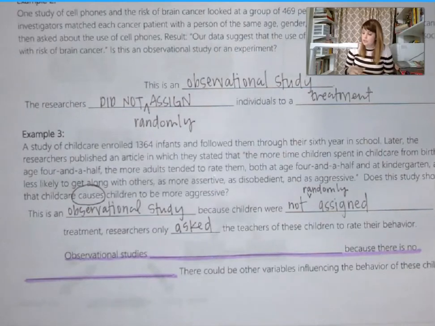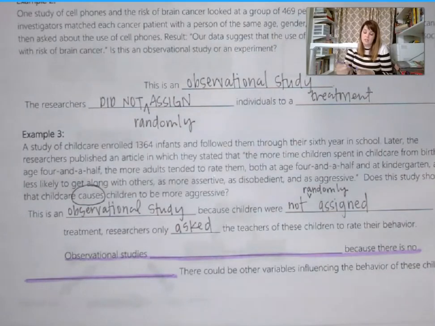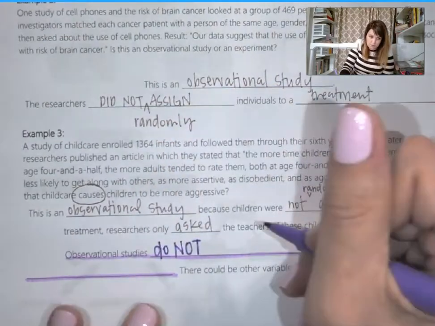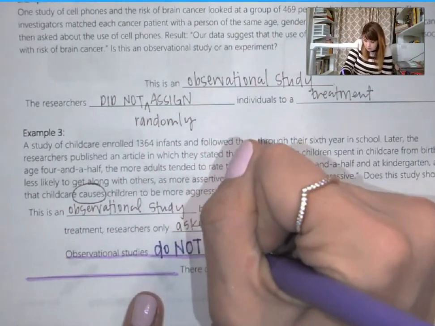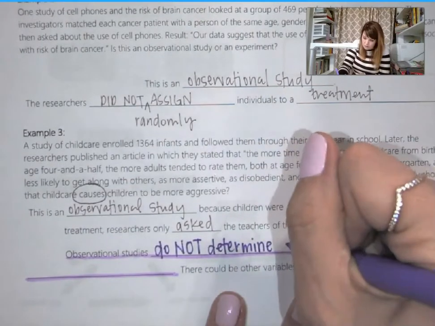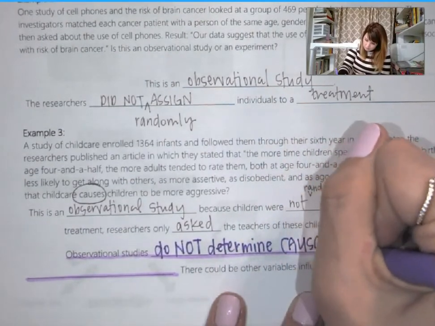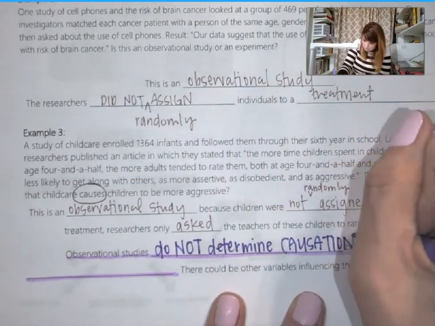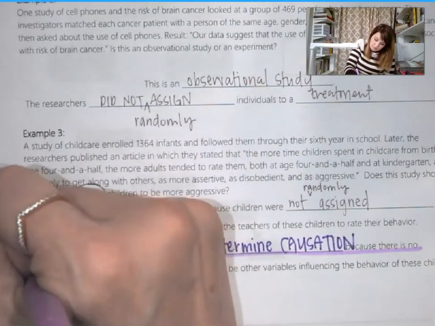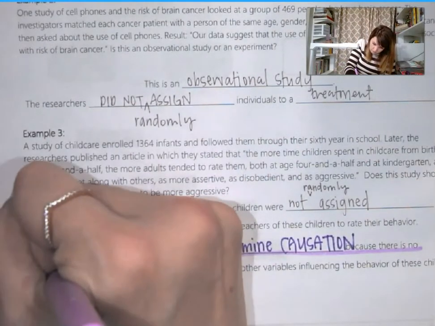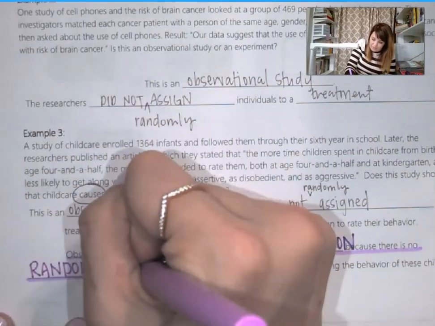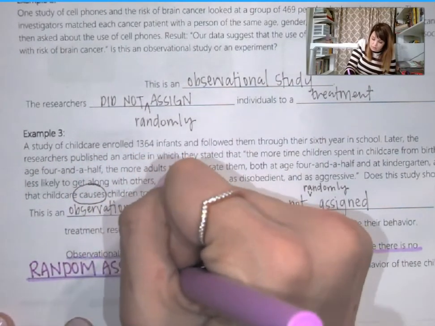Observational studies do not determine causation because there is no random assignment. That is the biggest and most significant difference between the two things.